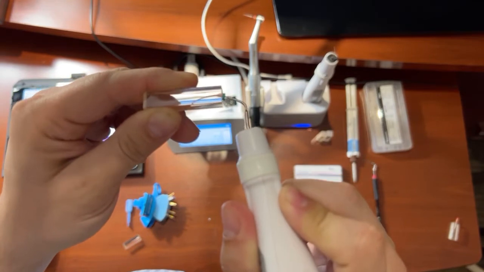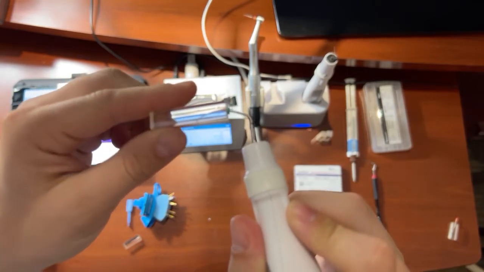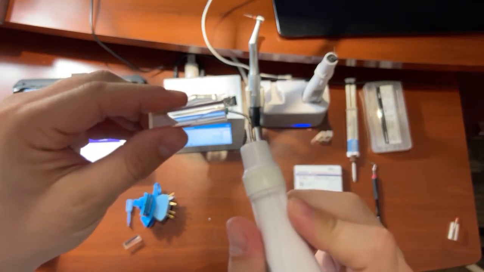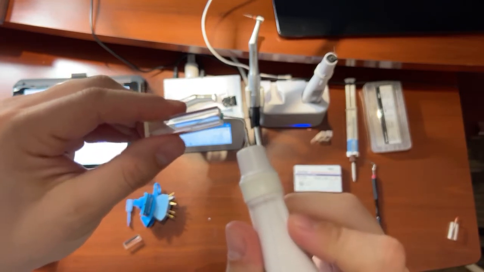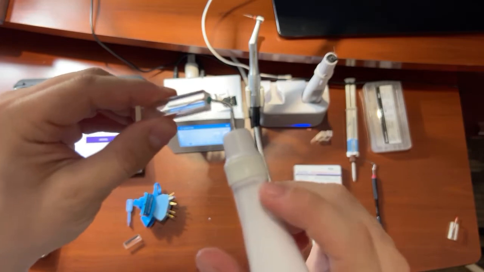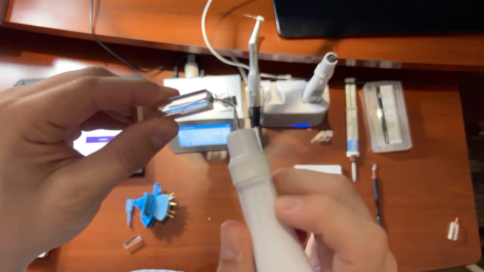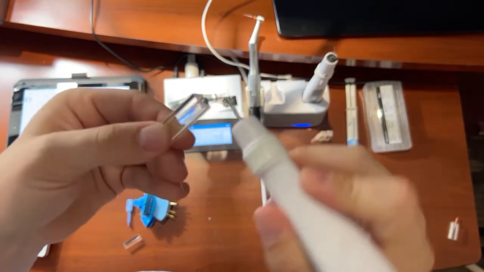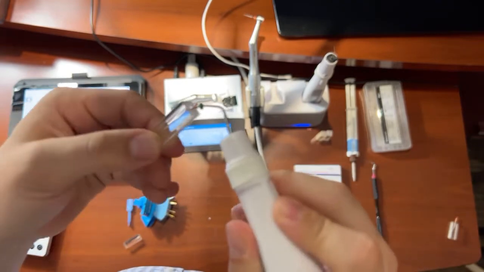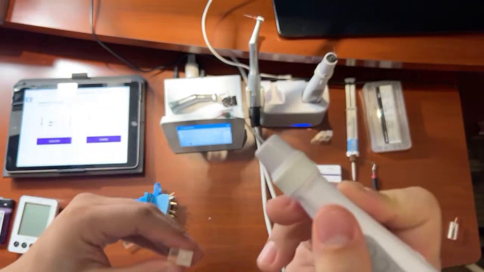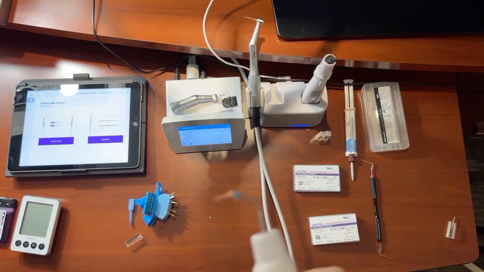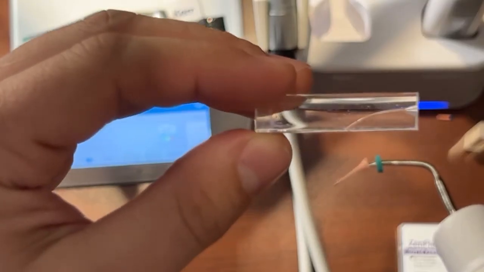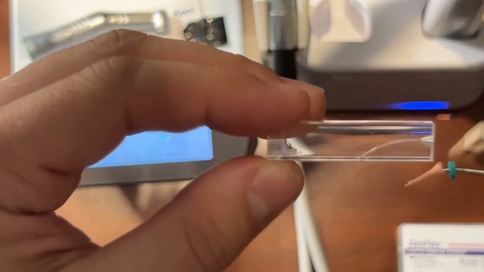Then what we're going to do is do a separation burst. So it's going to be 1 second of heat, 1 second cool, twist, and out. So now we're going to do 1 second heat, 1 second cool, twist, and out. And it's going to pull off all that gutta percha right there. So you see that gutta percha. Let's see if I can see. There we go. So we created that apical plug.